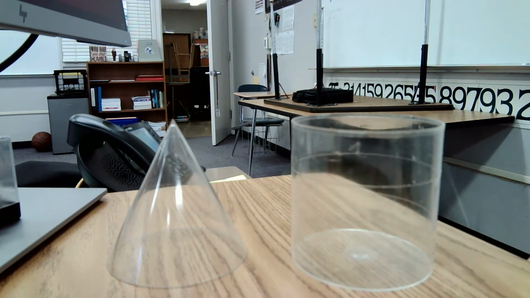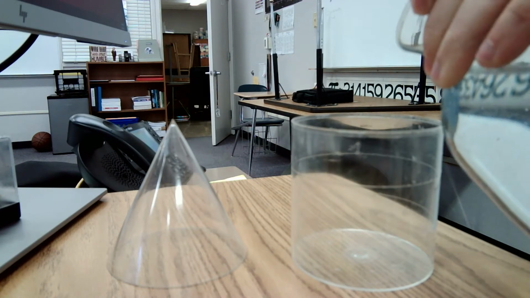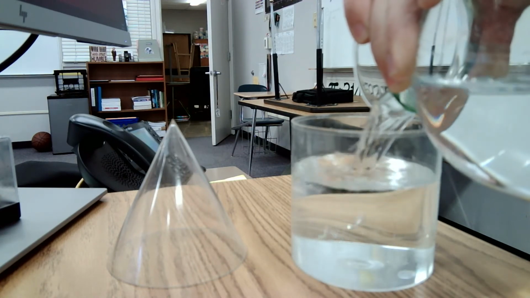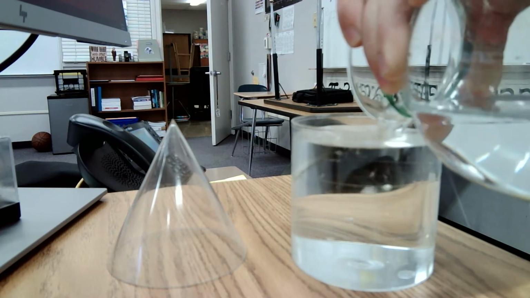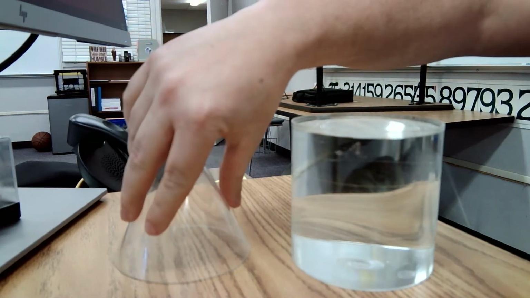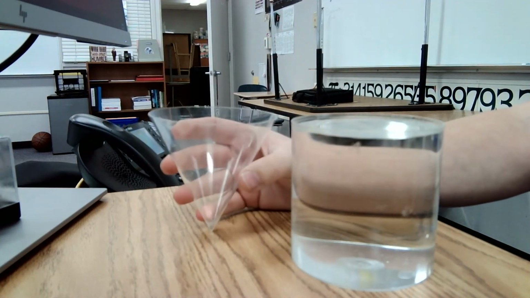So let's take a look at the cylinder, for example. If I was to fill up this cylinder full of water, like so, we could think about the water as its volume. So for example, the amount of water that I pour into the cylinder could be considered the cylinder's volume. The amount of water is its volume. And we're going to be comparing that to the volume of the cone.